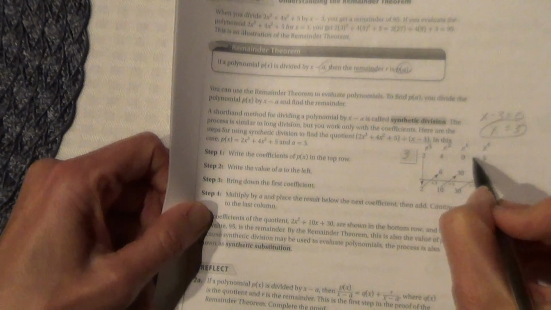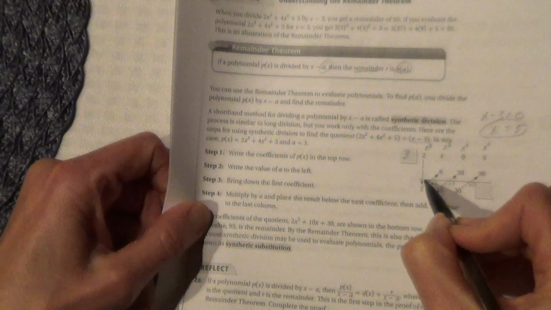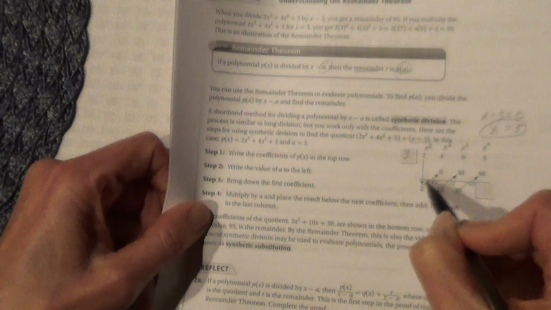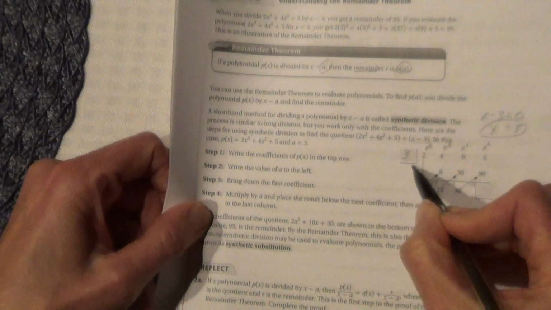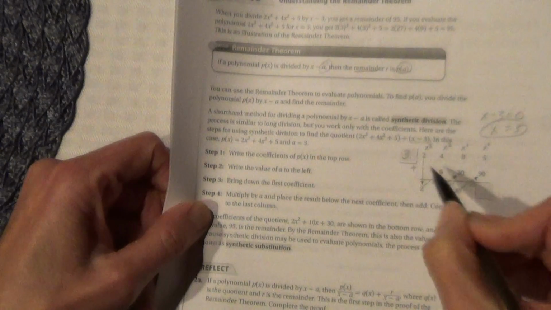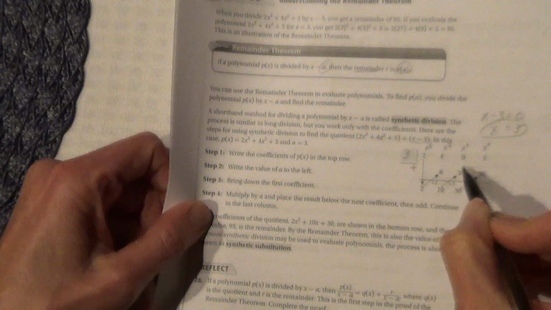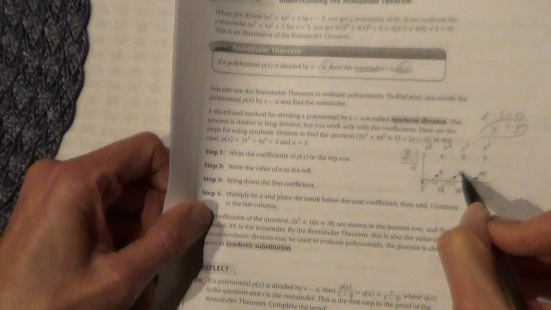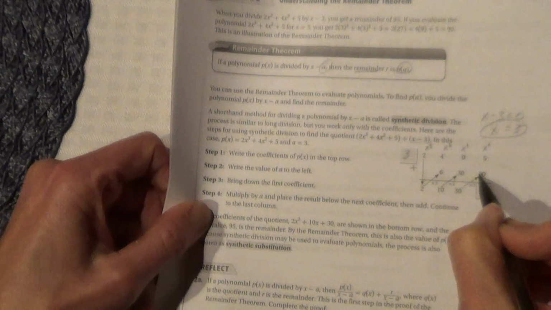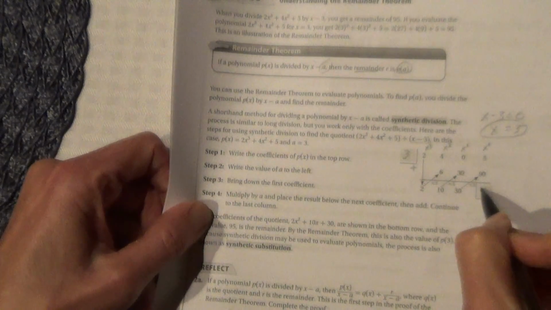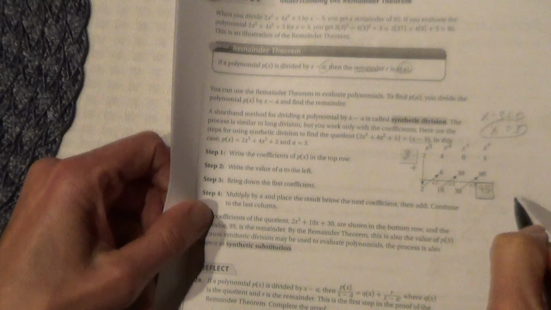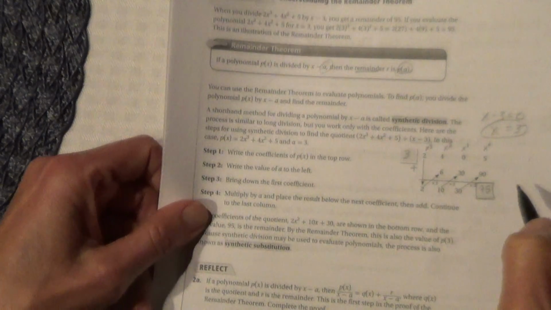So you only put your coefficients, and drop down the first one. So we have 2. Now 2 times 3 is 6. Add 4 and 6 is 10. 3 times 10 is 30. Add 0 and 30 is 30. 3 times 30 is 90. 5 plus 90 is 95. So that last digit in synthetic division is your remainder.